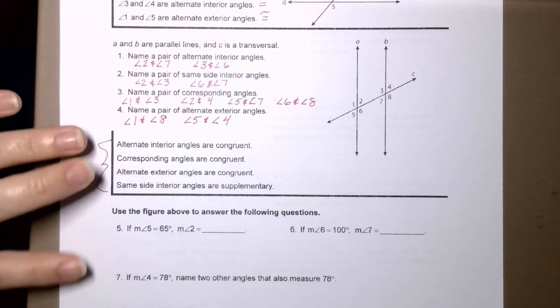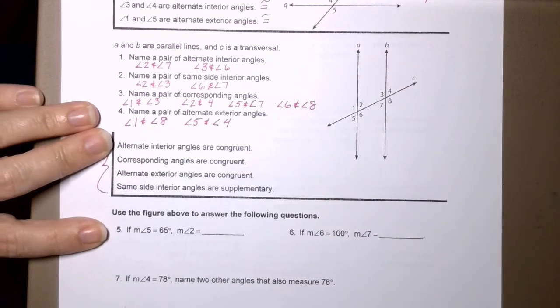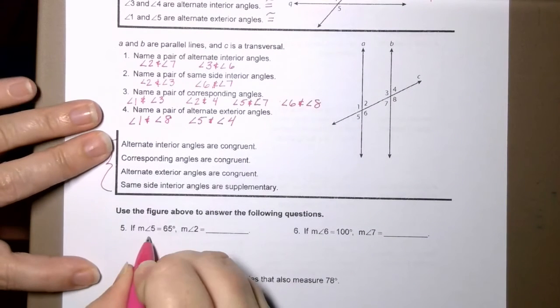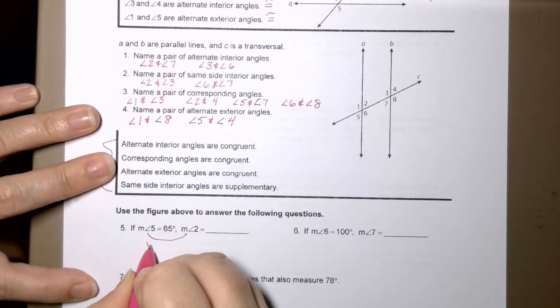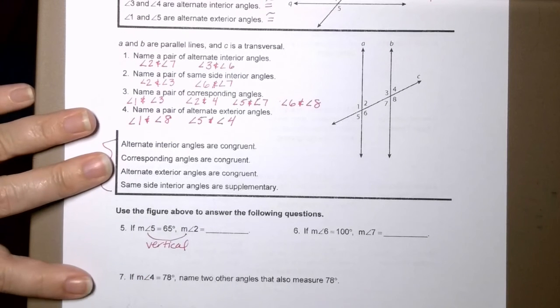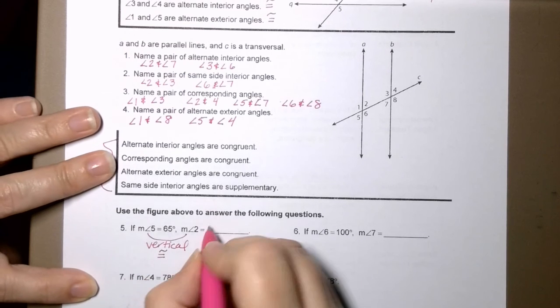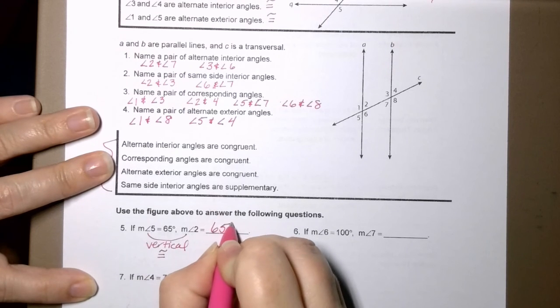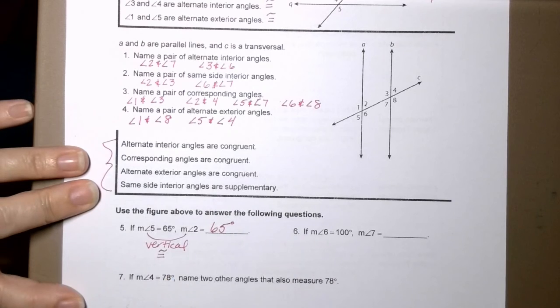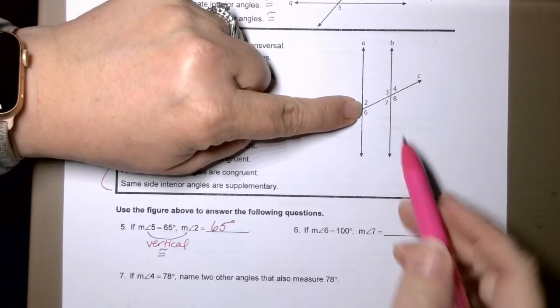All right, if the measure of angle 5 is 65 degrees, what is the measure of angle 2? Well, first off, how are angle 5 and angle 2 related? And what do we know about vertical angles? They are congruent. So what's the measure of angle 2? 65 degrees.